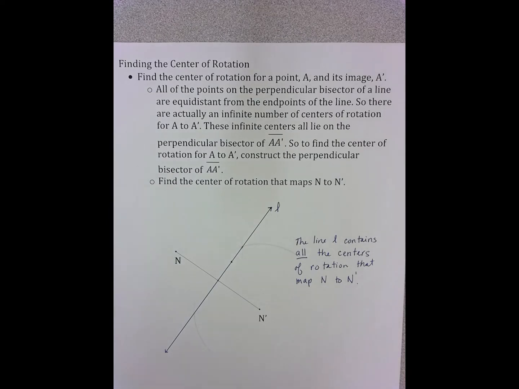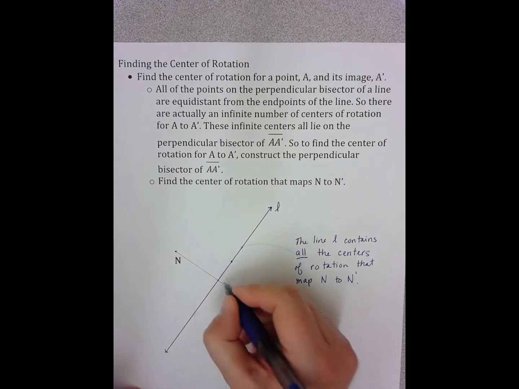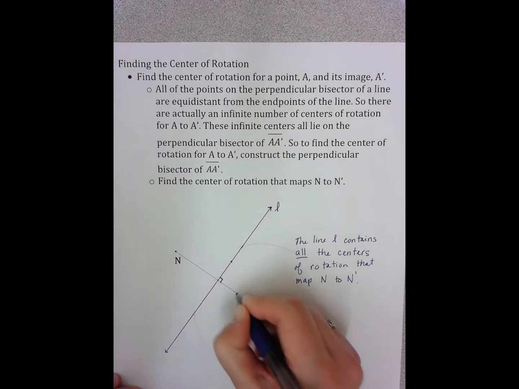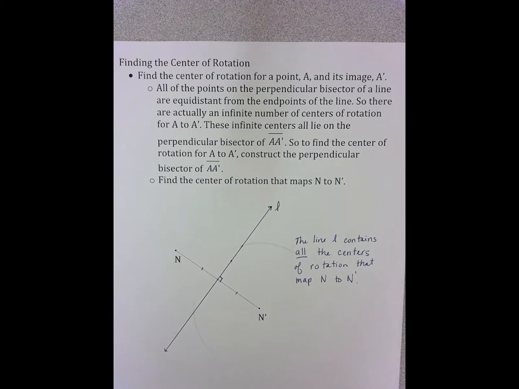So when I'm finding the center of rotation for a point mapping to a second point, it's a line. It's infinite. I can have all of those centers work. And all of the centers lie on the perpendicular bisector of the line that connects the pre-image point to the image point.